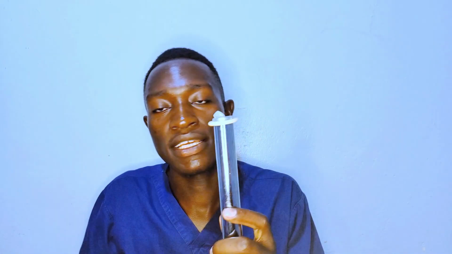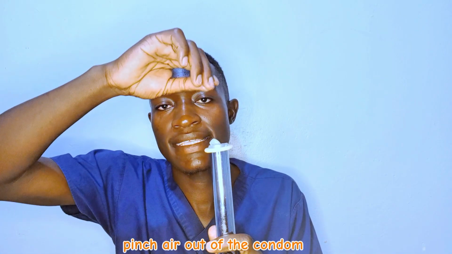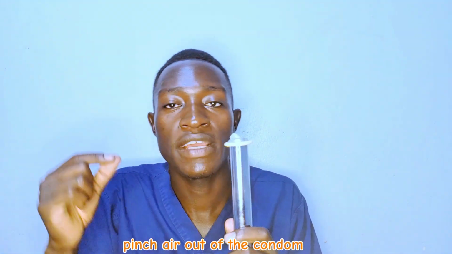So just place it at the head of the penis. Next, you need to pinch out excess air. If you have been placing it and you find that it has some excess air, you need to pinch out some air from this tip. And you should also leave some space. You should not just pinch and remove everything. You should leave some space.